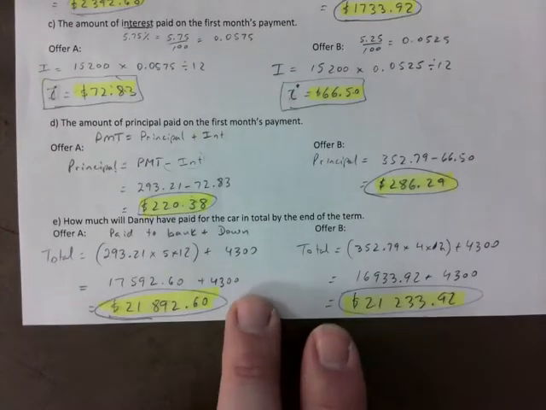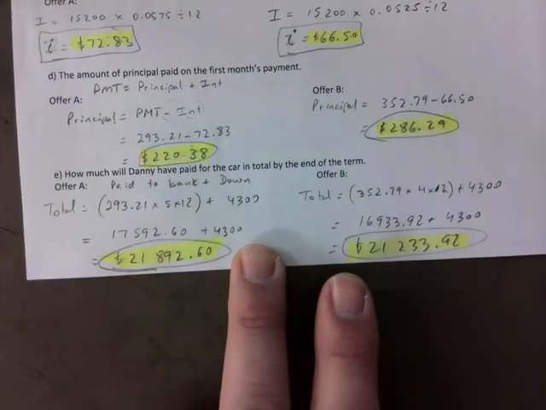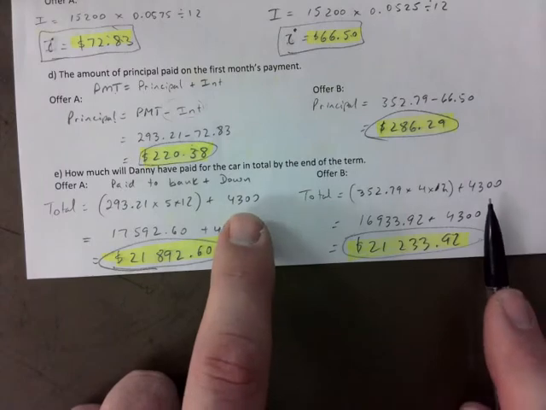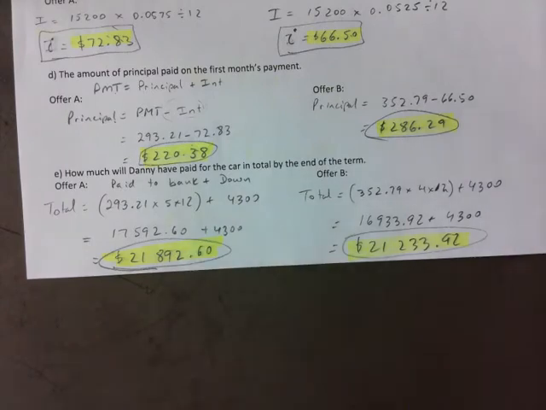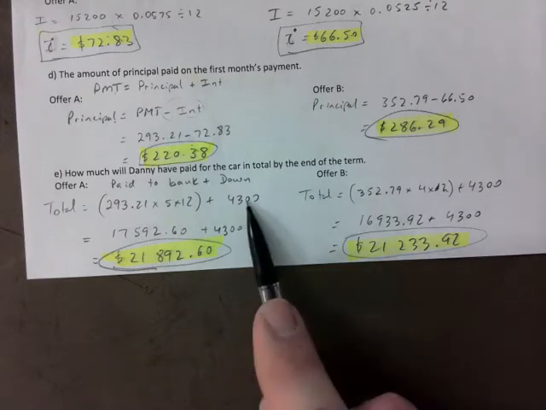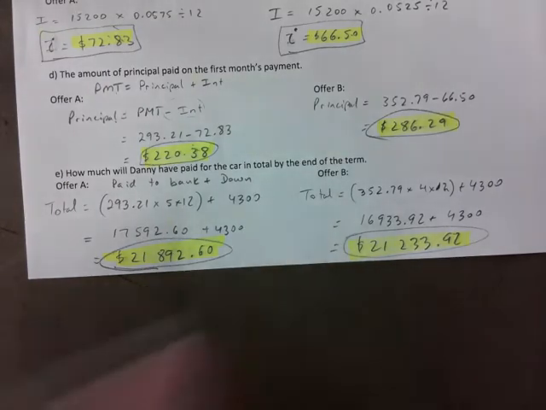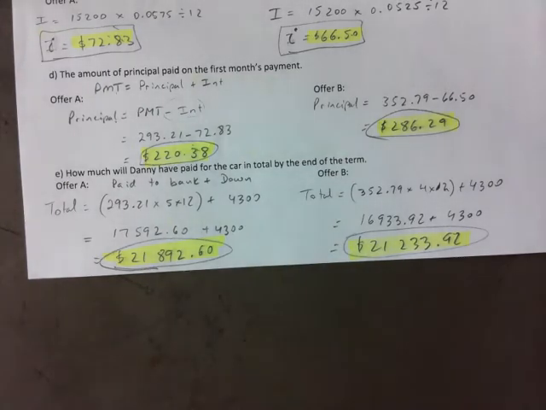Then I made you figure out total paid for the car. So remember, there's that down payment that we add to what you've paid the bank, right? I know my formula probably has this in front, but it doesn't matter, right? 2 plus 3 is the same thing as 3 plus 2. We shouldn't be too confused by that, I hope, right?